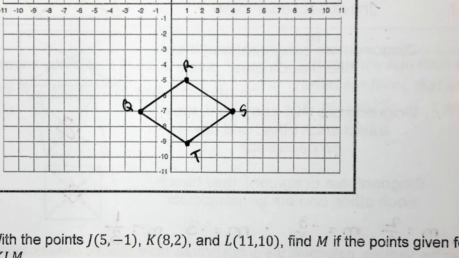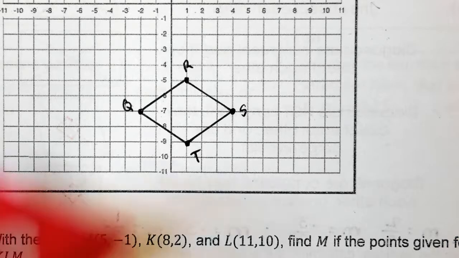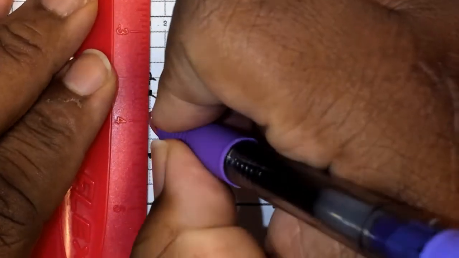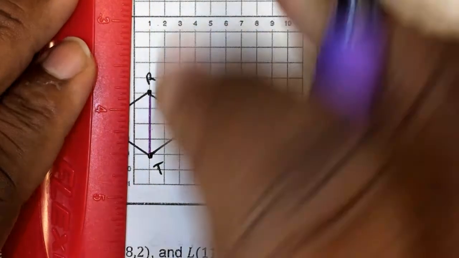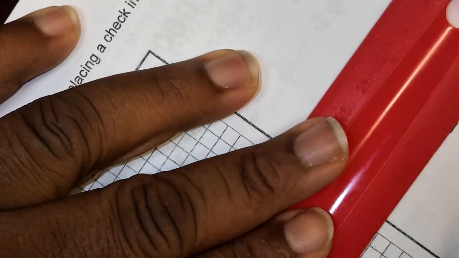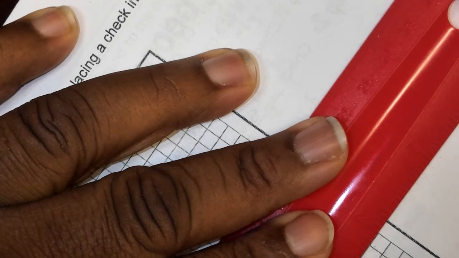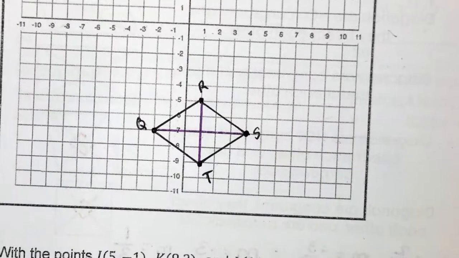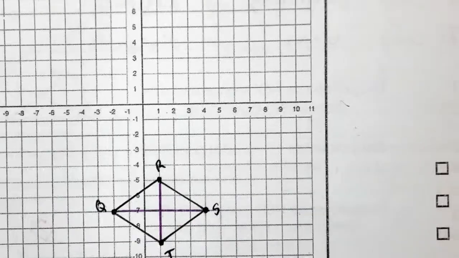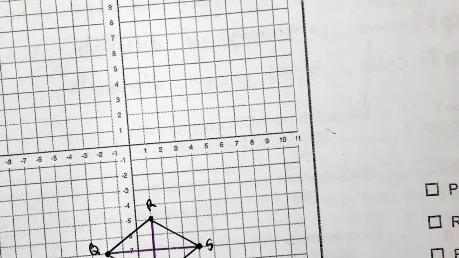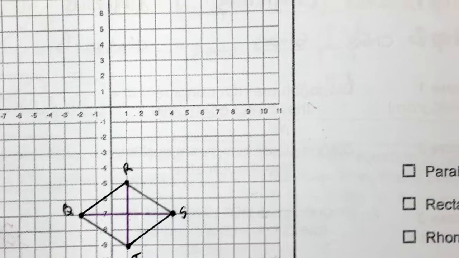This is my figure. Looking at it, it looks like it could be a rhombus. We need to check to be sure. Checks are not hard on this. Put my diagonals in: diagonal for RT and diagonal for QS. Remember, we want to know the length of the diagonals, see if they are congruent or not, and then we want to know if they're perpendicular.